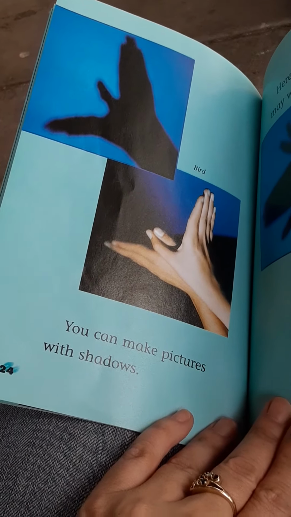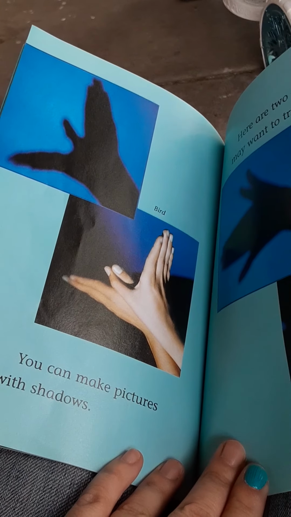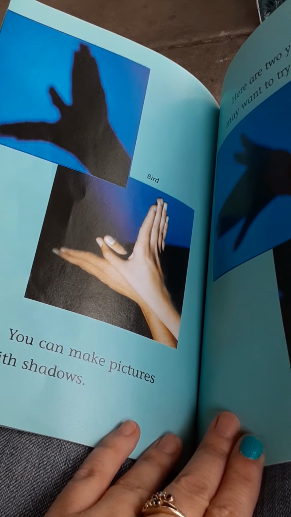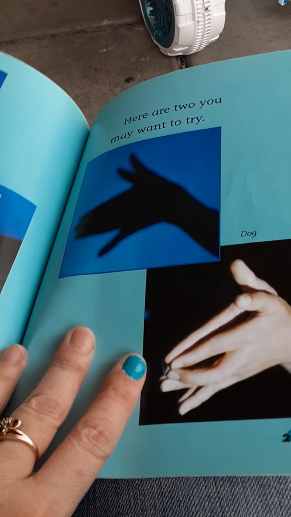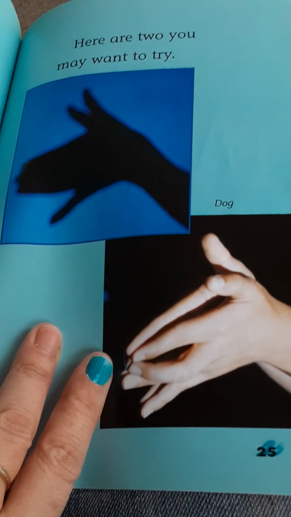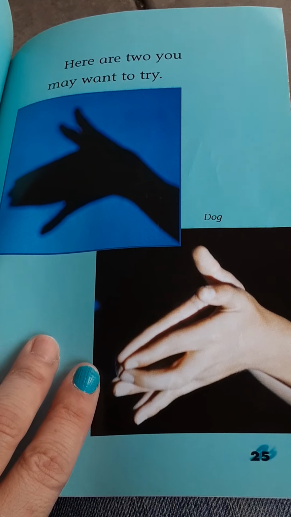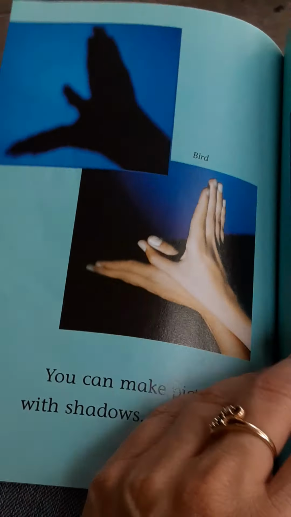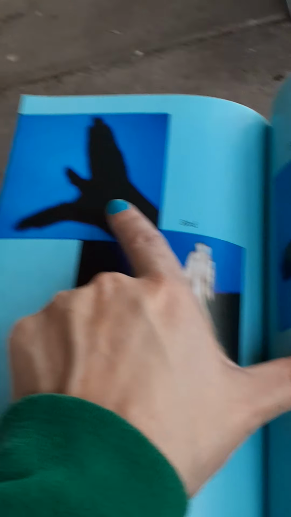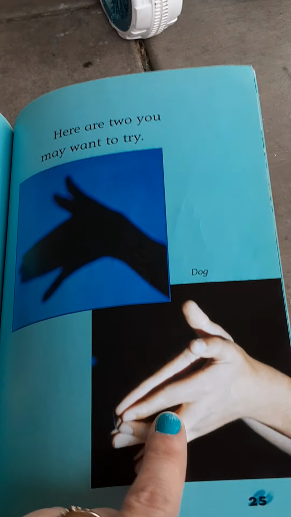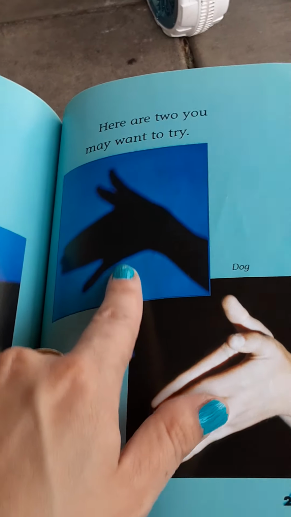You can make pictures with shadows. The girls and I have a shadow book of pictures and how to make different animals. We had a lot of fun with that. If you're interested, I will show you some of the shadow ones that we made. Two you can try. If you hold your hands like this in front of a light, you can make that. If you hold your hands like this in front of a light, you can make a dog.